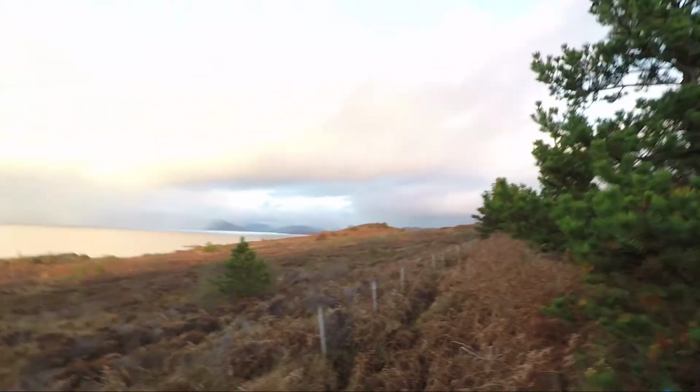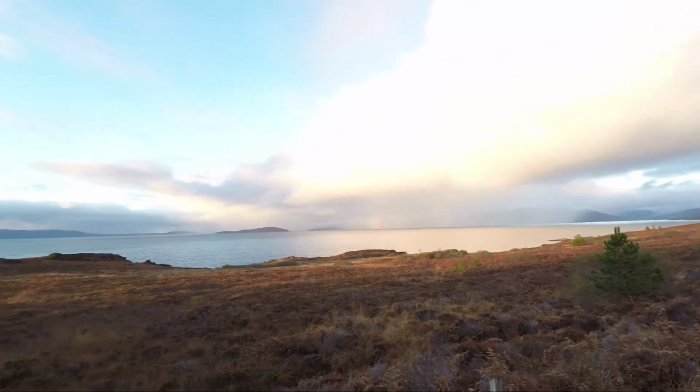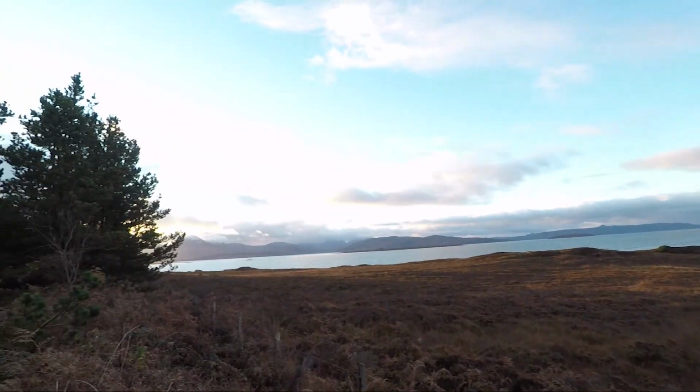There's a path here down to the water side, possibly across a fence. Oh, there's light. If you can see this all around, this light is just the best I've seen in a long time.